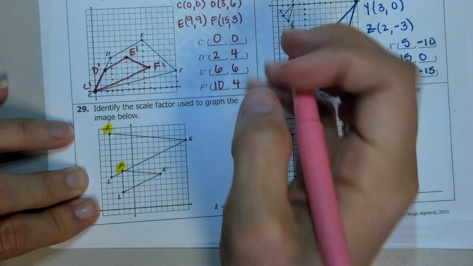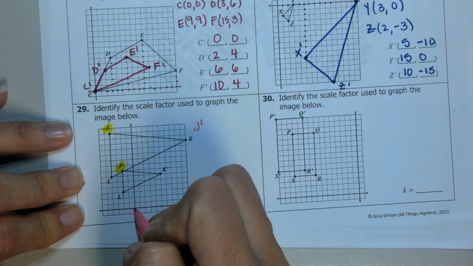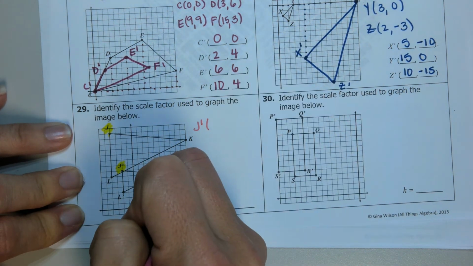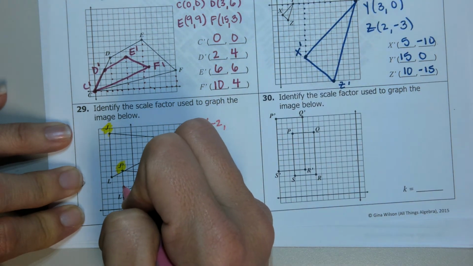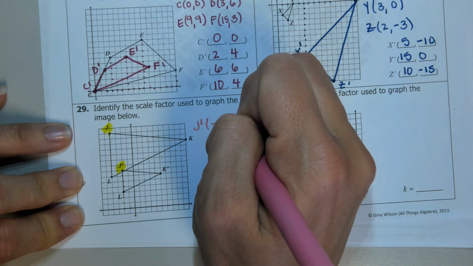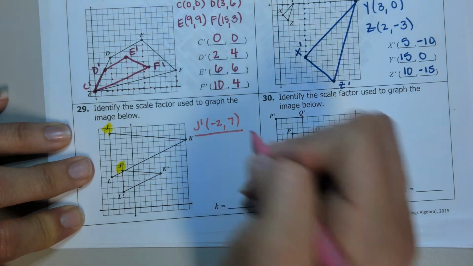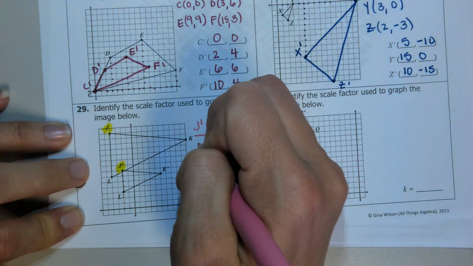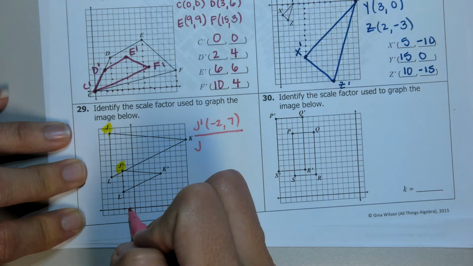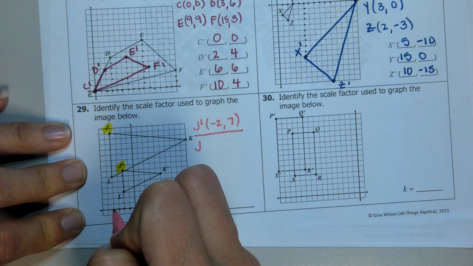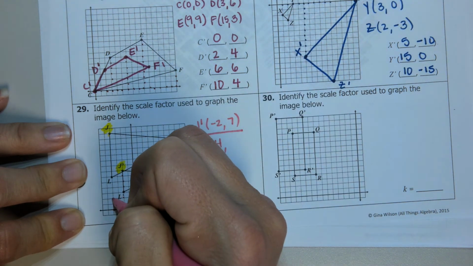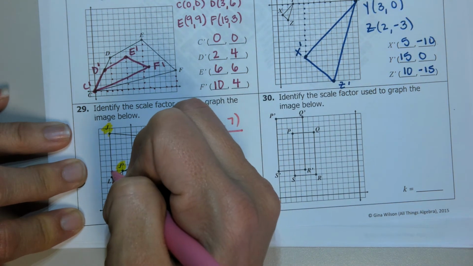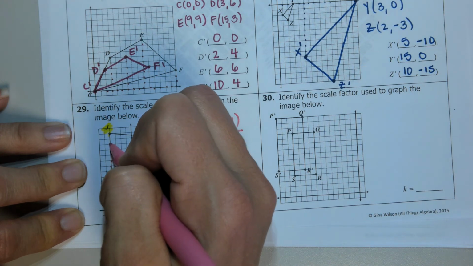So J prime is negative 2, 7, divided by the original point, which is negative 4, 14.